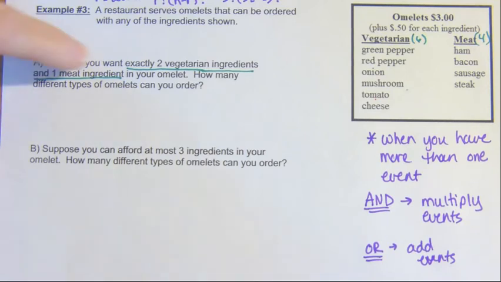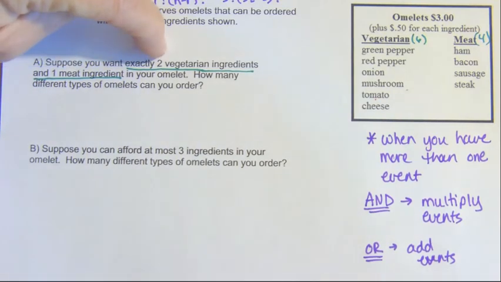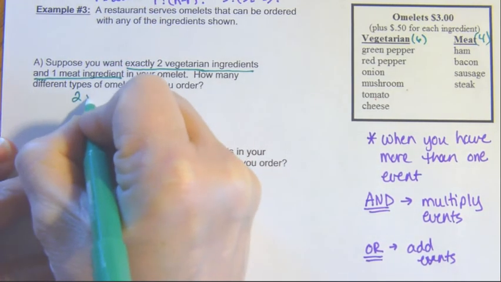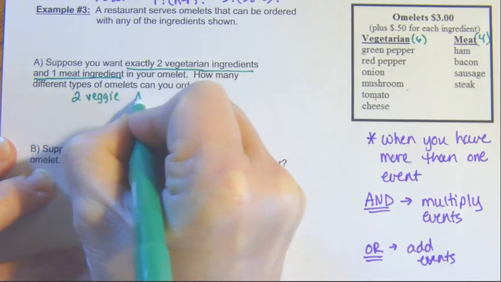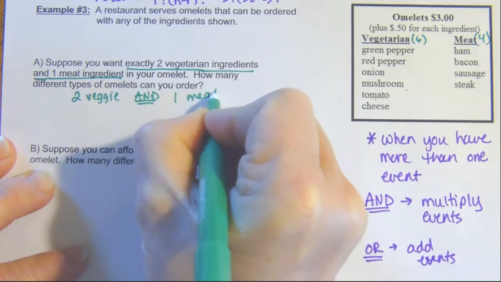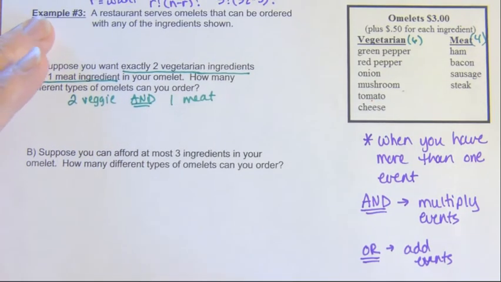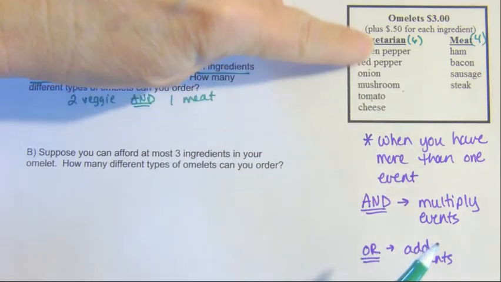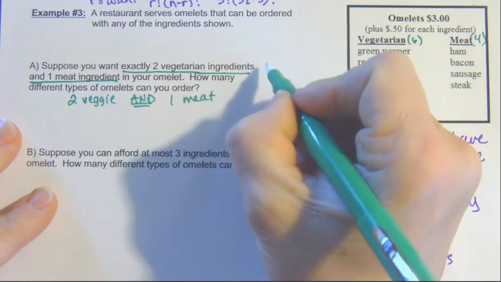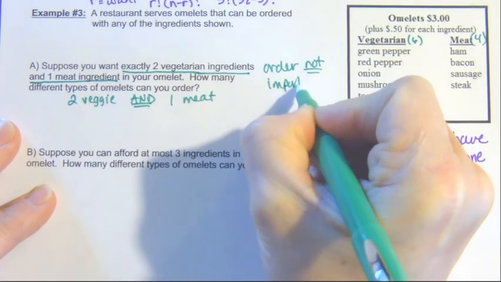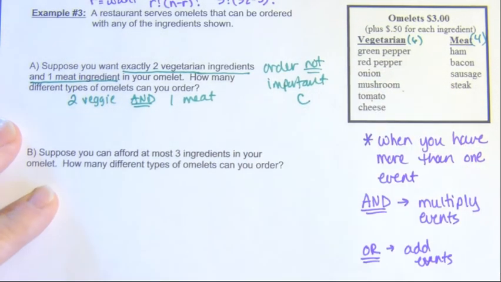Okay, let's go back to this one. I want 2 vegetable ingredients and 1 meat ingredient. So 2 veggie and, there's that keyword and, 1 meat. Now, I don't know if you've ever made an omelet, but it doesn't matter what order you throw them in the pan. If I wanted green peppers and mushrooms, it doesn't matter which order I put them in. So order is not important, so that makes it a combination.